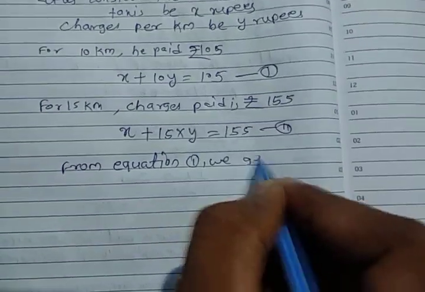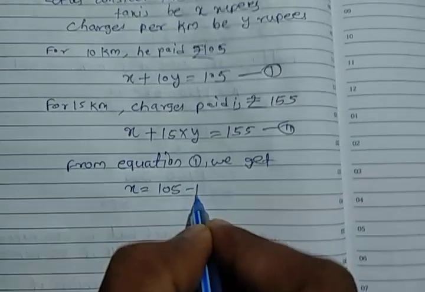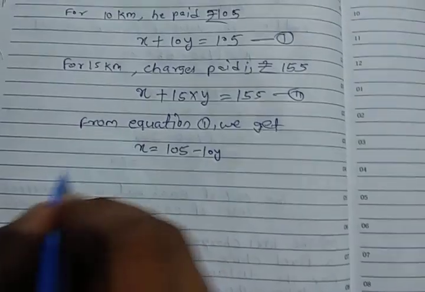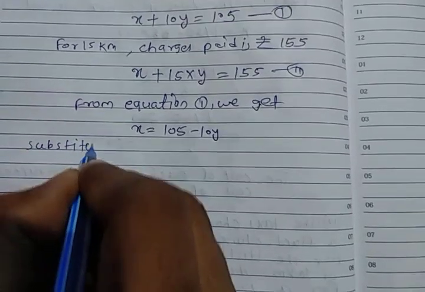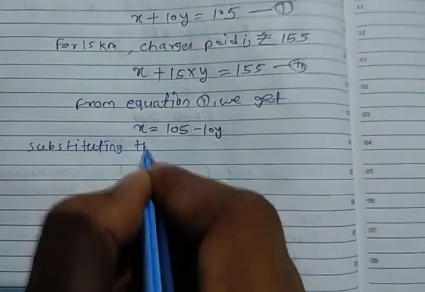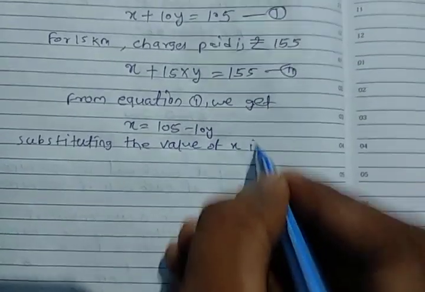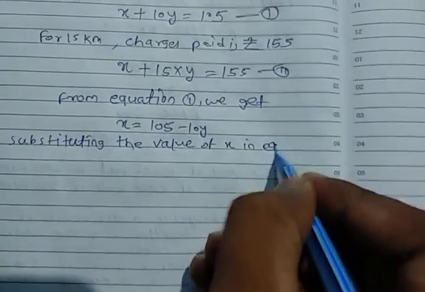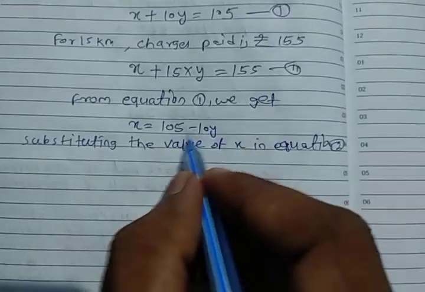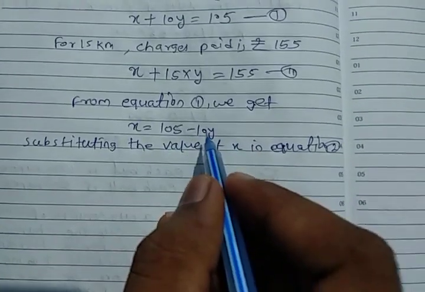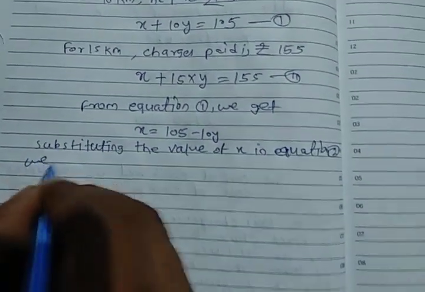We get x equals 105 minus 10y. Then substituting the value of x in equation 2, because we get that value from equation 1, so we have to put it in equation 2.